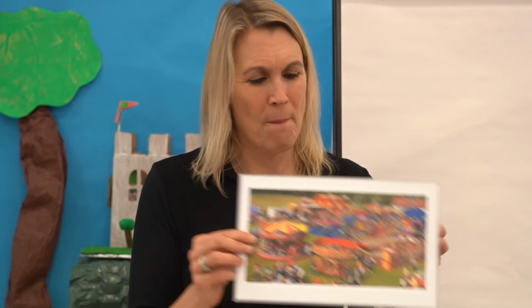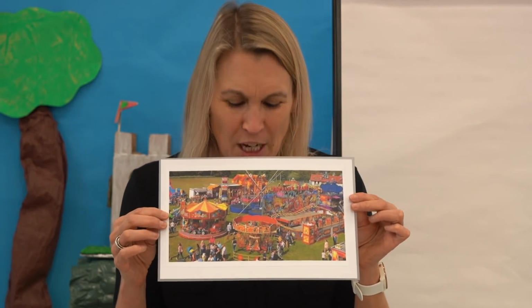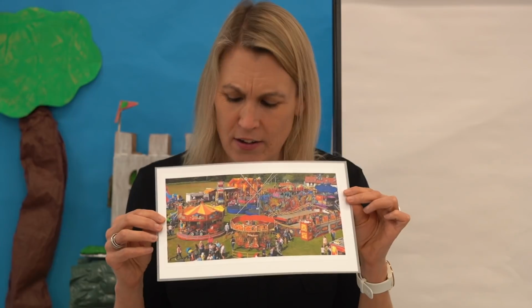F, air. Your turn. F, air, fair. A fair is so much fun with rides and stalls. I've got a picture of one here. Have a look. Can you imagine what great fun we could have at this fair?